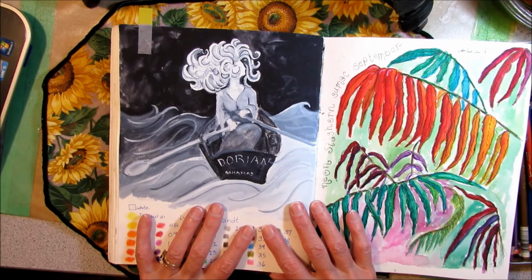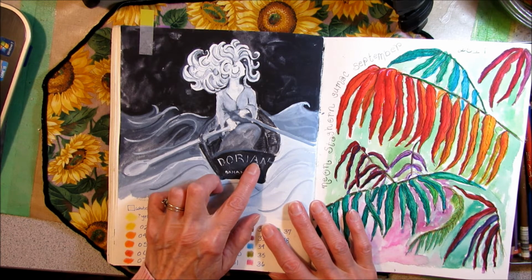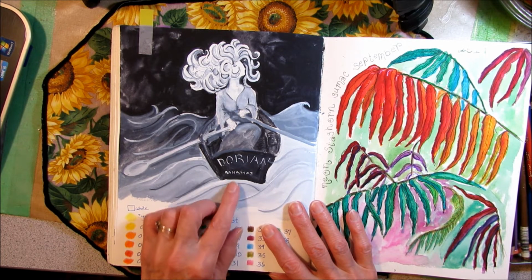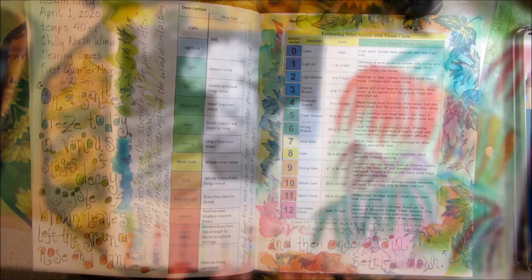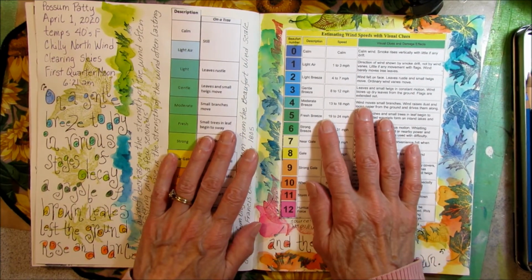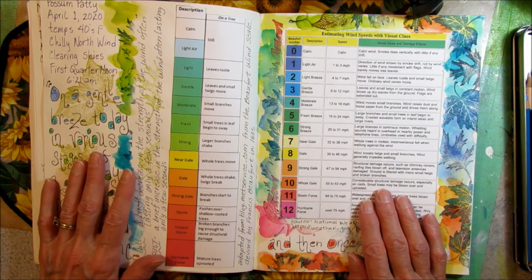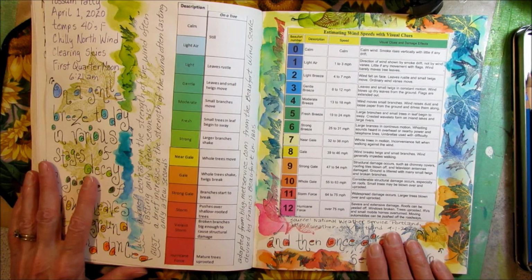And then in 2019, another hurricane, Hurricane Dorian, sailing across the Atlantic towards the Bahamas. The winds whipping up the ocean and whipping up her hair. There are many different ways to record the wind. You can use science, you can use prose, you can use poetry, you can use art. And your art can be realistic or whimsical.